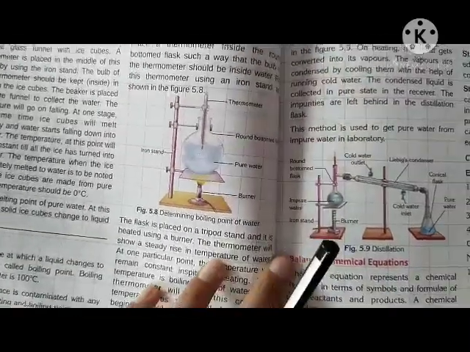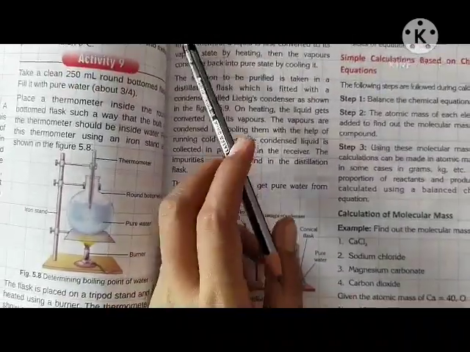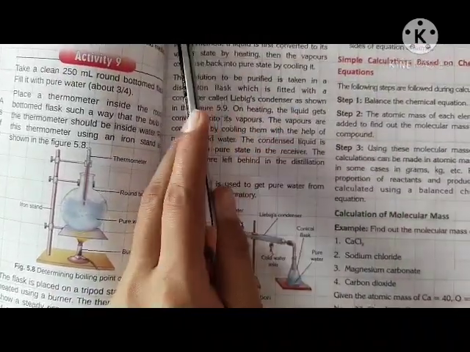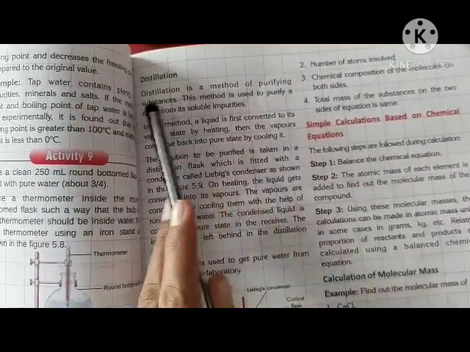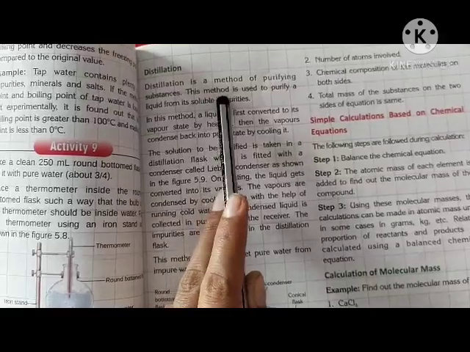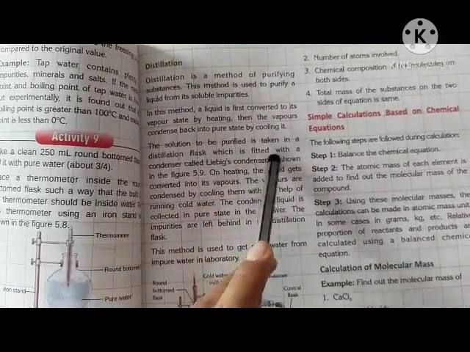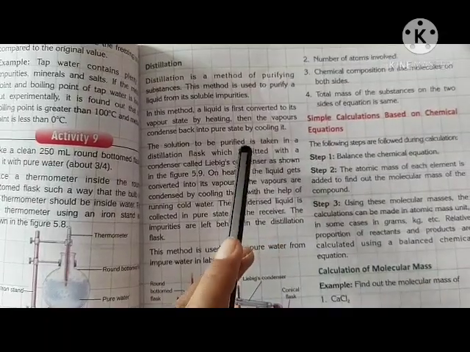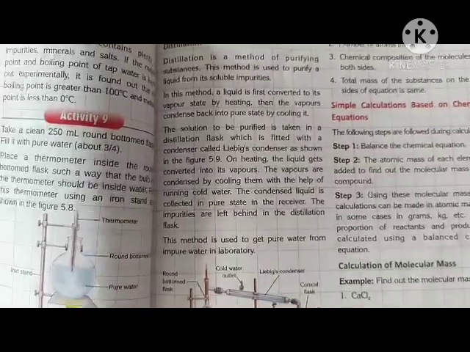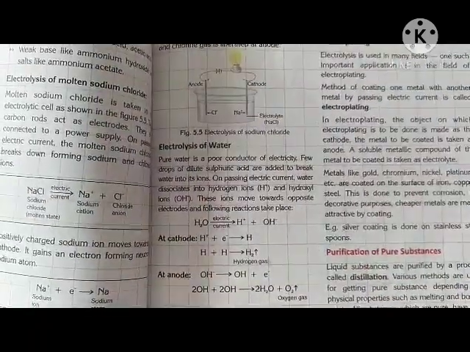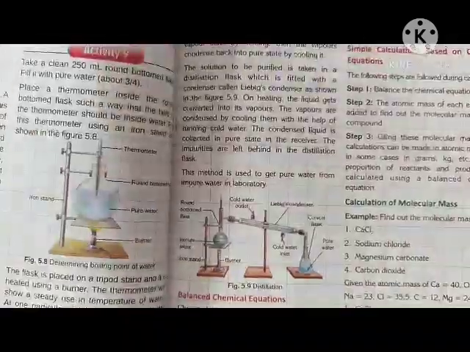Okay, students. Now, what is the process of distillation? Distillation is the method of purifying substances. This method is used to purify a liquid from its soluble impurities. We will discuss this in our last lecture of this chapter. Okay, students, hope you now understand what is electrolysis, what is electroplating, what is melting point, what is boiling point.